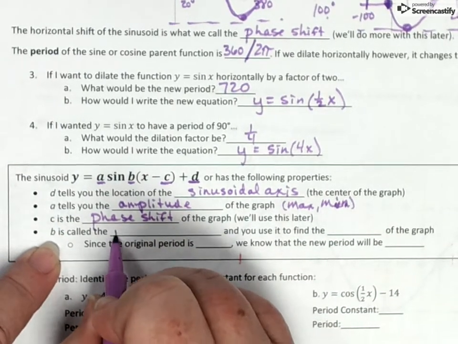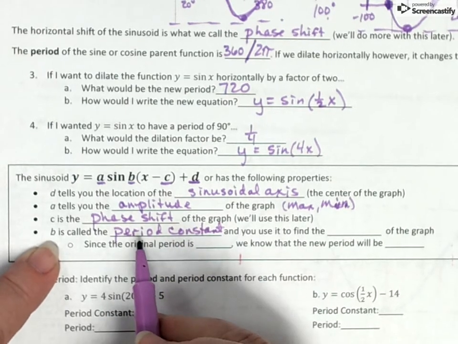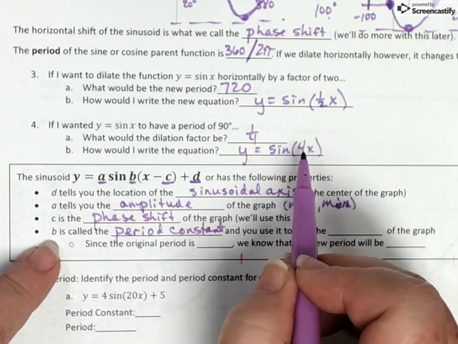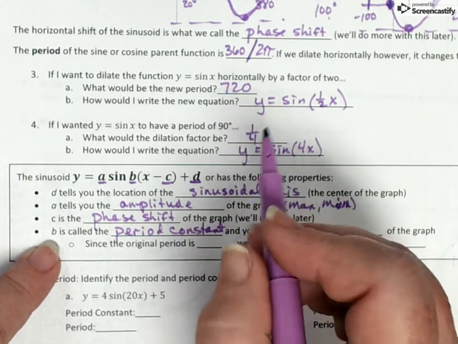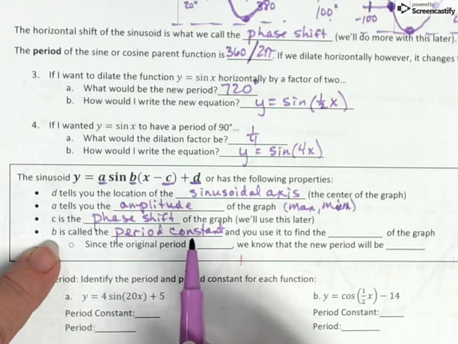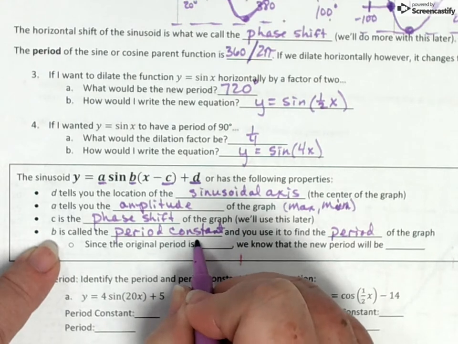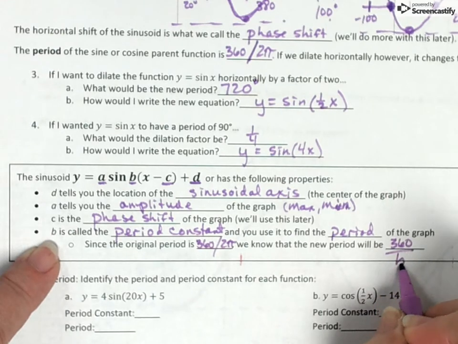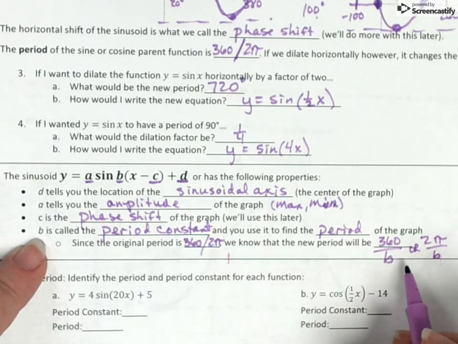And the B value is called the period constant. It's not the period. The B value is not the period. Notice, the B value here is 4, but the period was 90 degrees. The B value was 1/2, but the period was 720 degrees. So the period is not the same thing as the period constant, but we use it to find the period. The way we do that is we take either 360 or 2 pi, whichever one we're working with, and divide it by B. So 2 pi divided by B or 360 divided by B, whichever one you're working with.